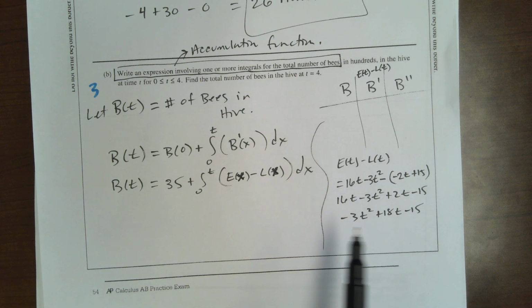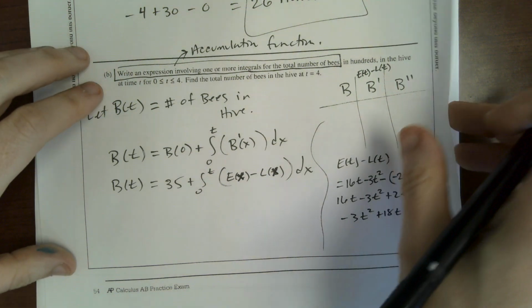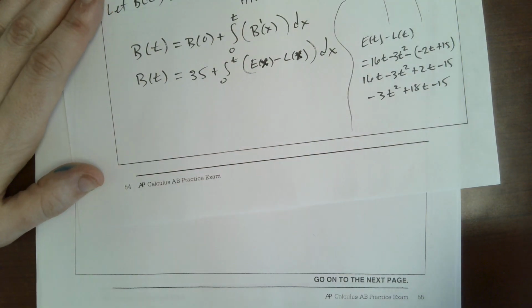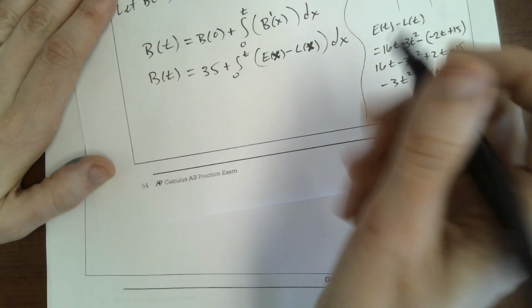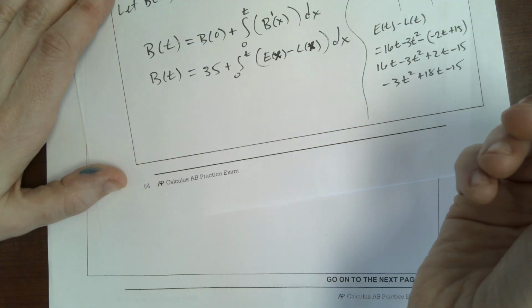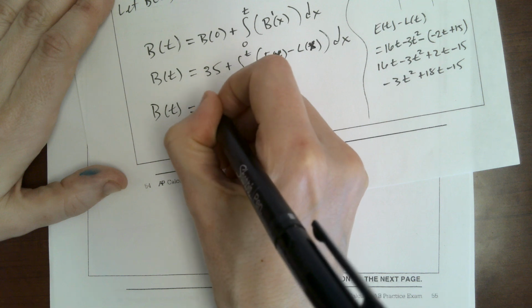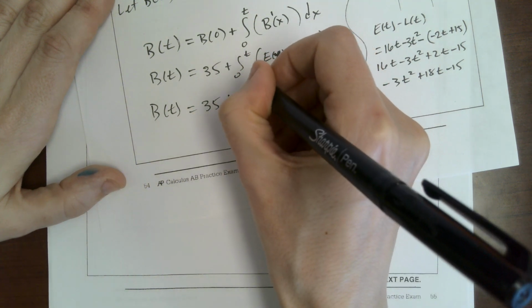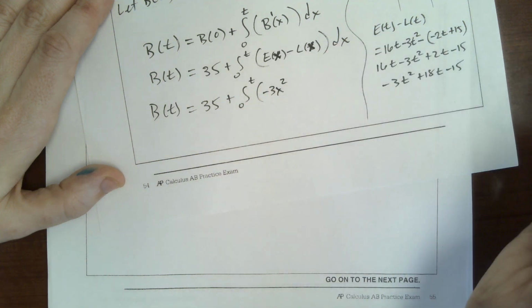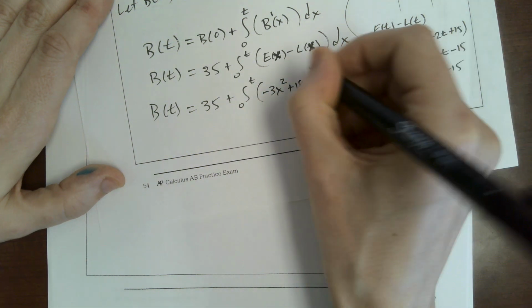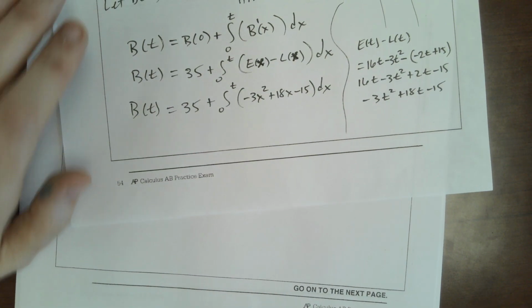So I'm going to put this in for the integral here, but I've got to use x's, so I have to be careful. I could do the 4. Yeah, let me rewrite it. All right, now with x's, be careful. Need a dummy variable. Okay, nice.